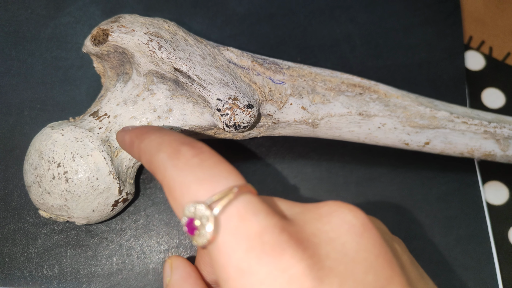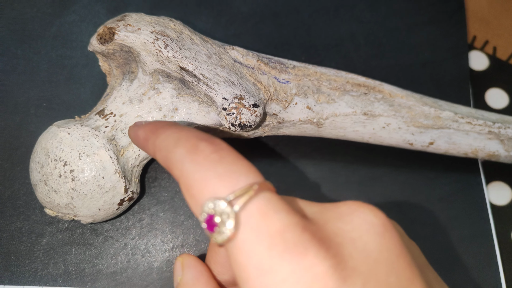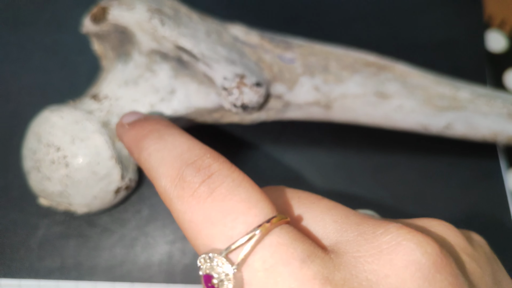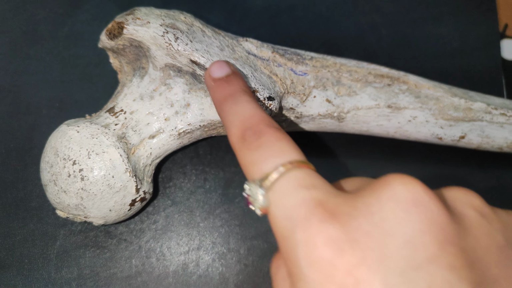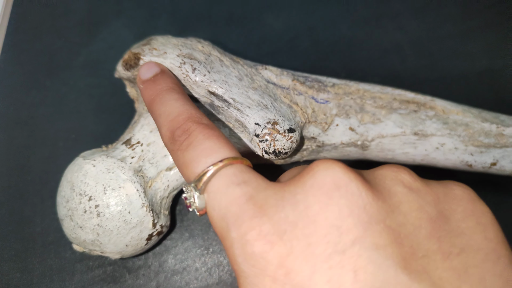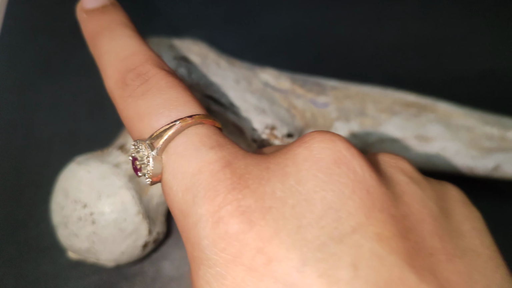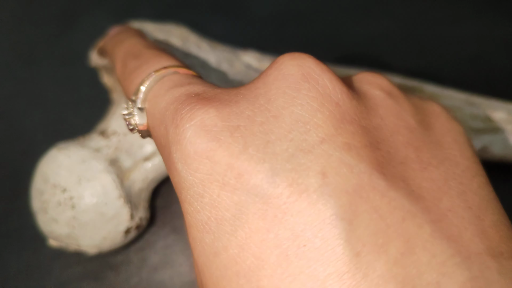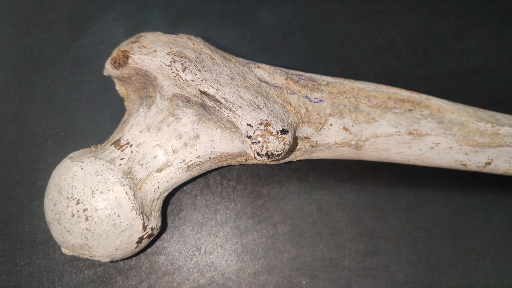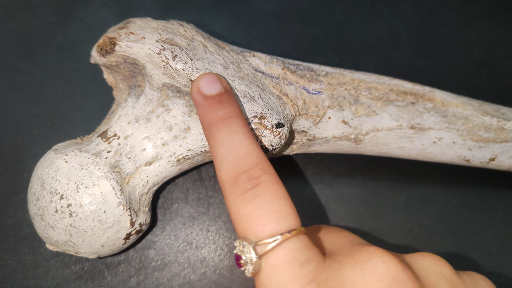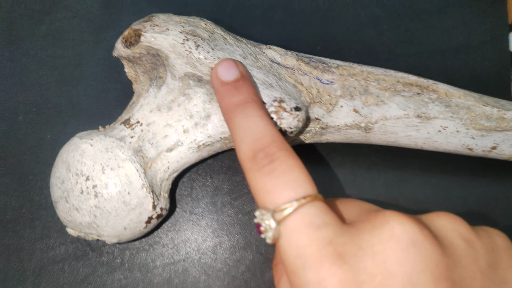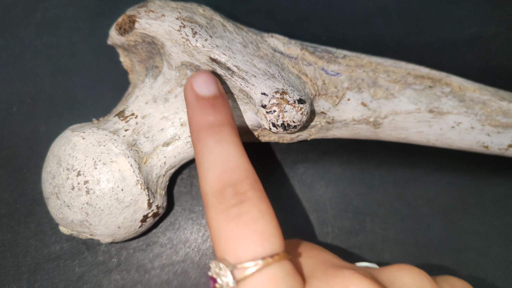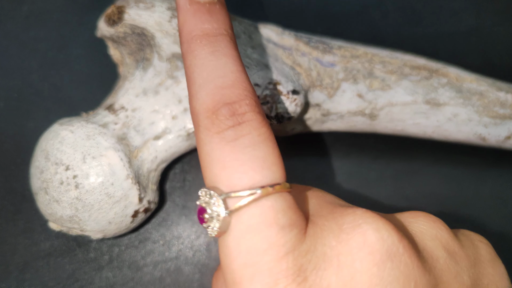Then the trochanter shaft angle. This is the greater trochanter, this is the lesser trochanter. The angle between the trochanter and the shaft is 8 degrees in adults. It is an important radiological parameter which gives an idea of the direction of the medullary canal and its alignment within the greater trochanter.